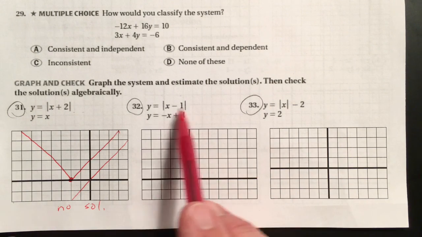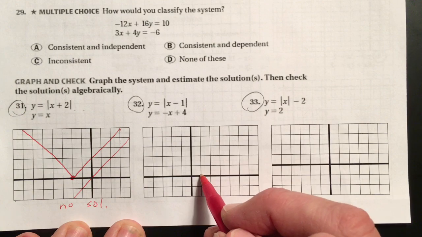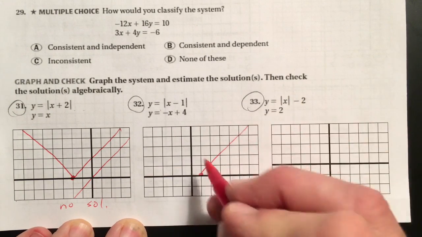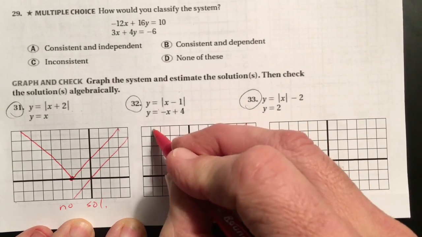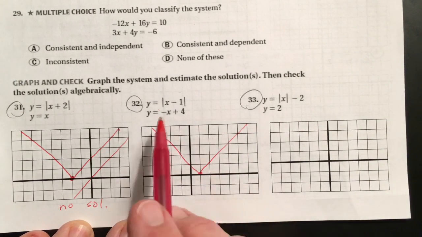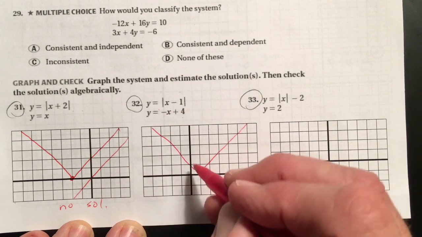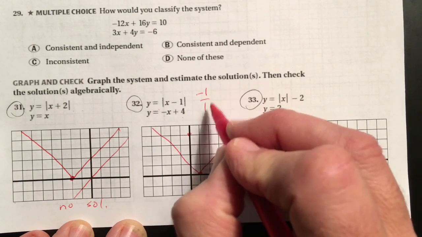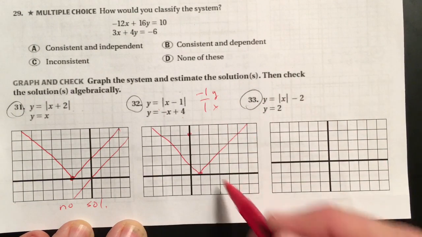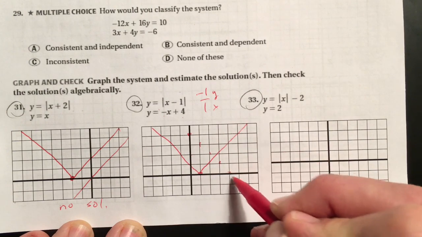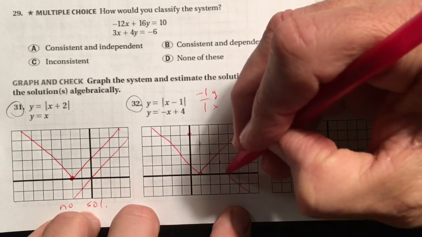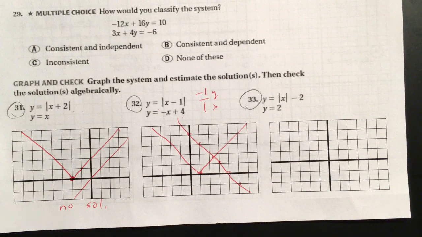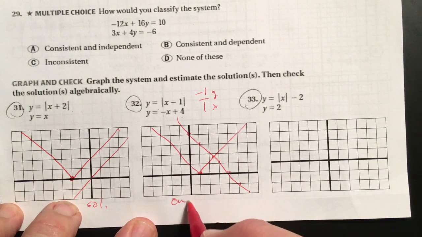Next one, x minus 1. So now I'm moving to the right one spot. Slope is 1. Graphing that, and mirror to the other side. Okay, negative x plus 4. So the intercept's up here, with negative 1 slope, coming down like this and this. And there is your line. It meets at this point. That looks like a decimal fraction, but it's one solution.